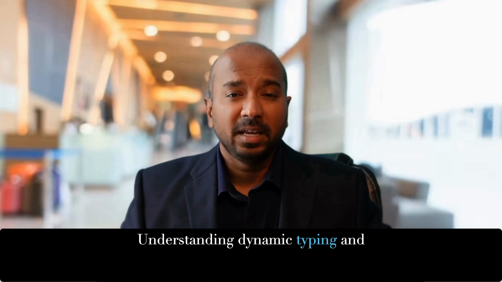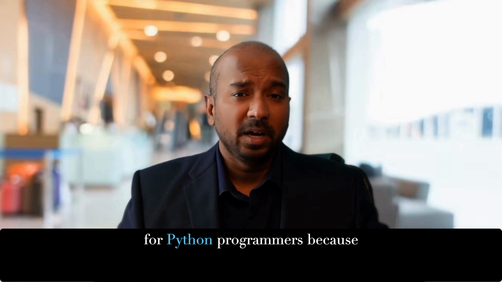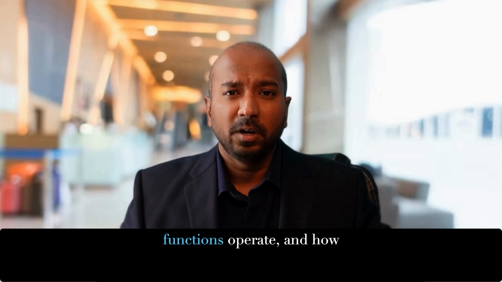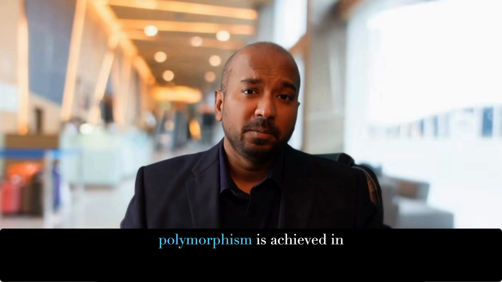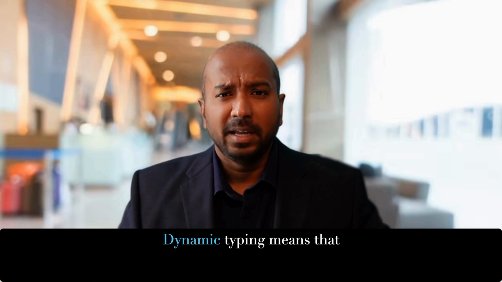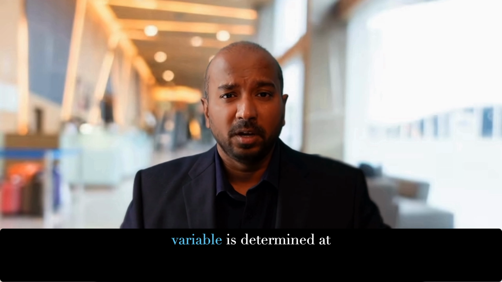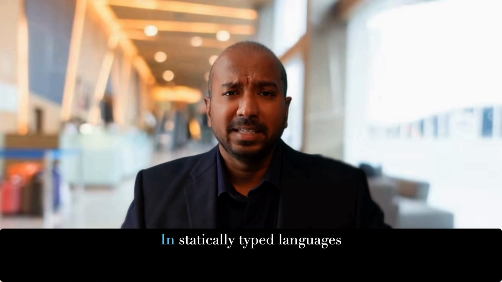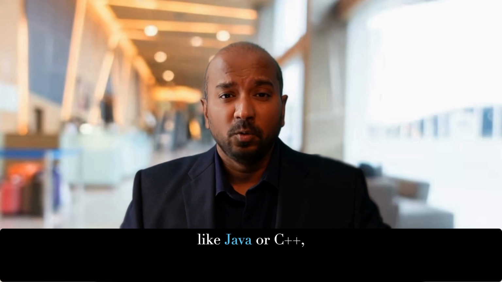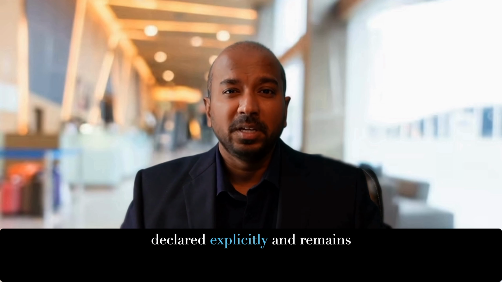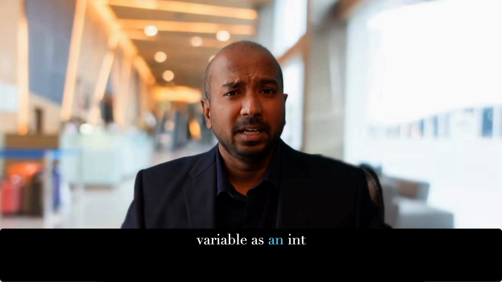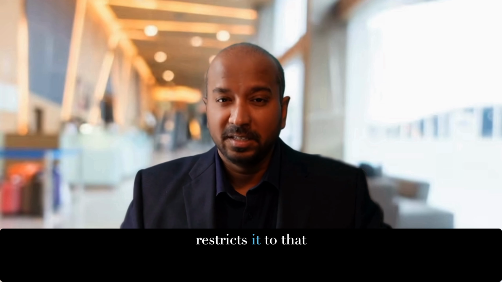Understanding dynamic typing and duck typing is crucial for Python programmers because they shape the way variables are handled, how functions operate, and how polymorphism is achieved in Pythonic code. Dynamic typing means that the type of a variable is determined at runtime rather than at compile time. In statically typed languages like Java or C++, the data type of a variable must be declared explicitly and remains fixed. For instance, declaring a variable as an int or string in Java restricts it to that type.